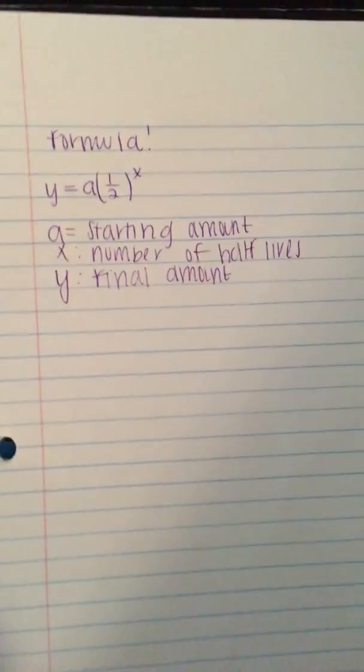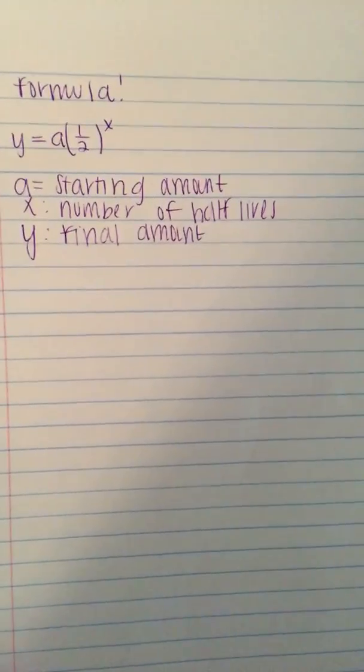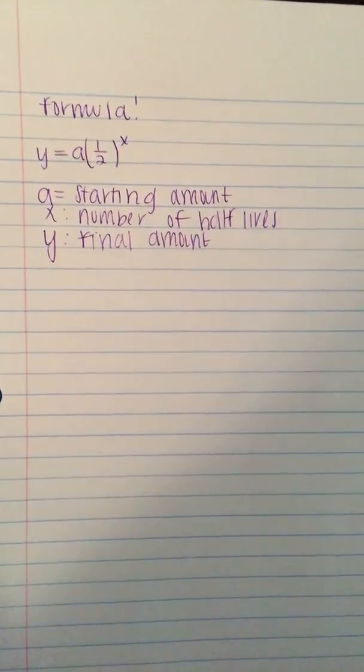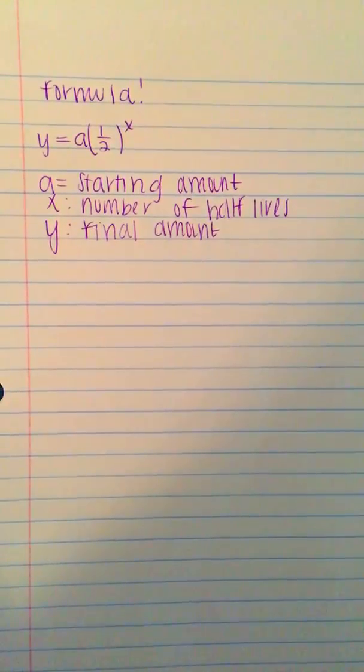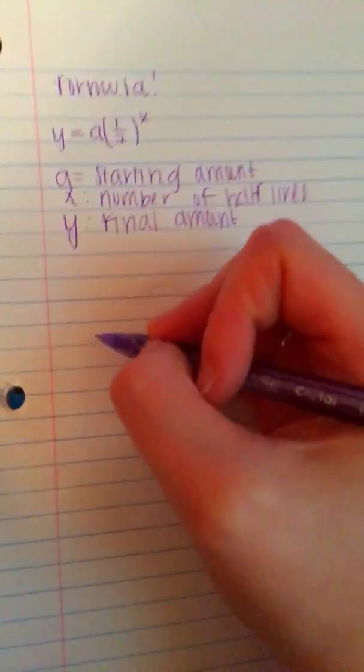So I'm gonna do a practice problem. Let's say we're starting with 10 grams. How much is left after 3 half-lives? So we're given 10 grams and 3 half-lives.